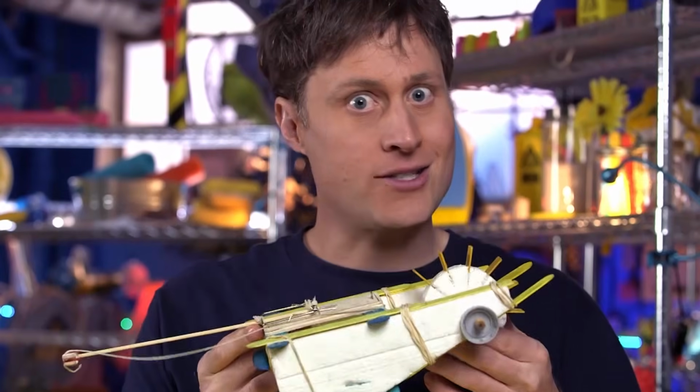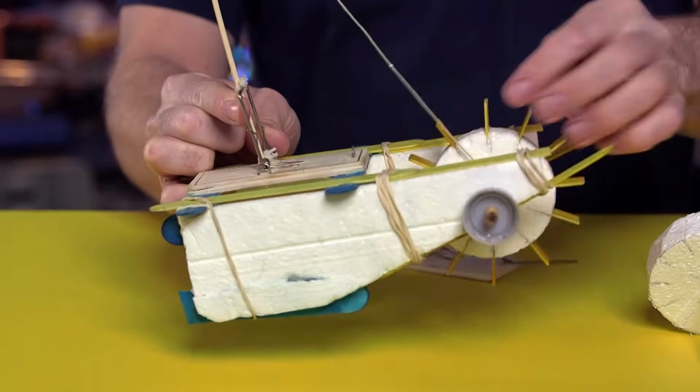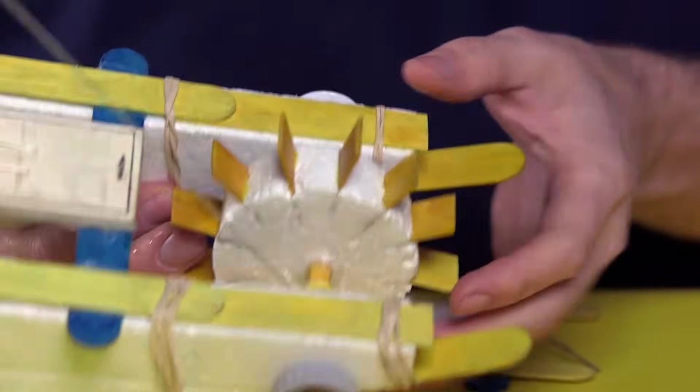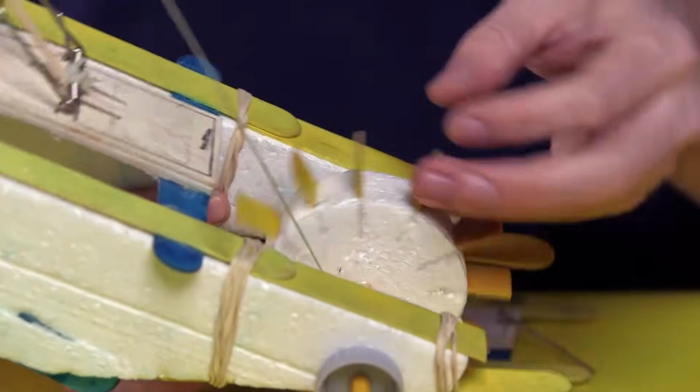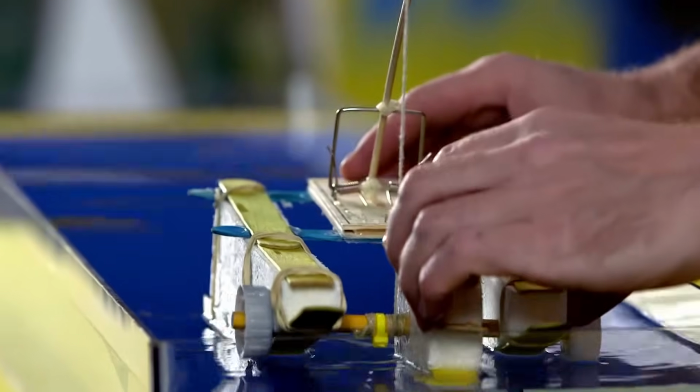Okay. Let's try it out. Wind up the paddle wheel. This will be a little hard as the spring will pull back, but that's where you're storing the energy. And when it's wound up, put it in the water and let it go.